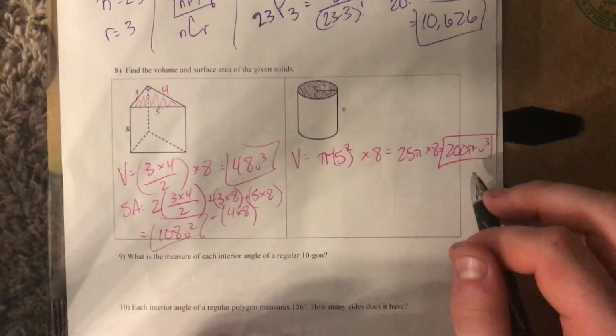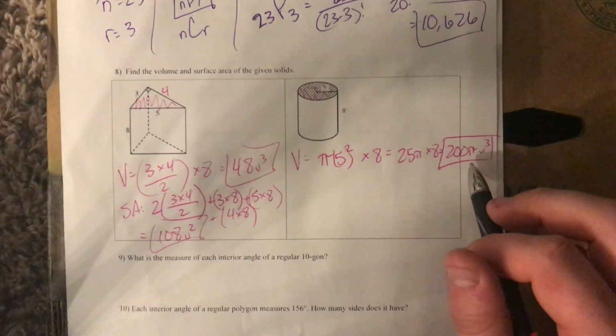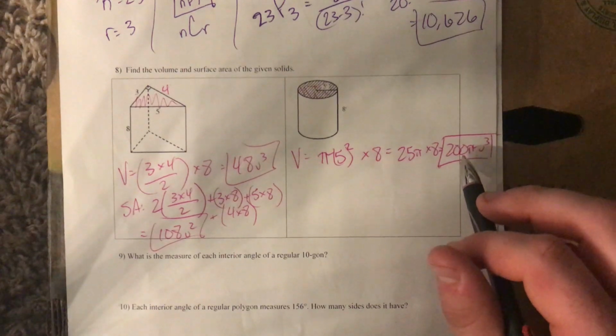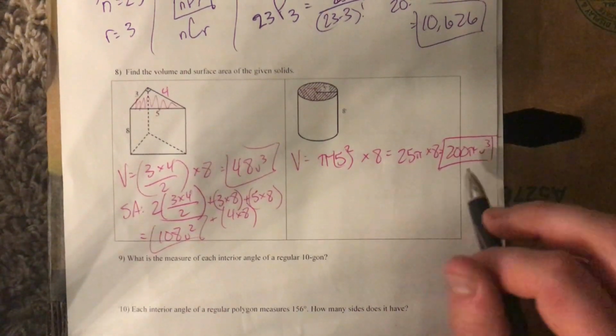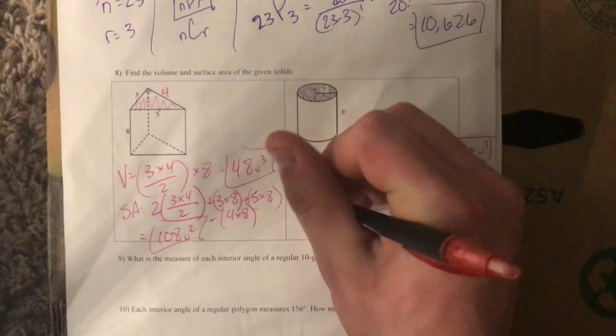Just leave the pi in there. Don't worry about multiplying it out. You get like 628 point something, but you can just leave it as this pi. Make it easy on yourself, make it easy on me grading it. Leave it in there. It leaves you with some nice numbers.